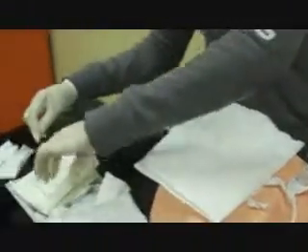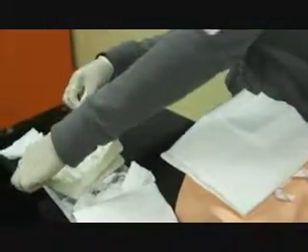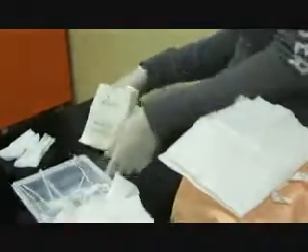Then we will take out our equipment as needed and lay this tissue across the patient's chest. Take out our gloves.